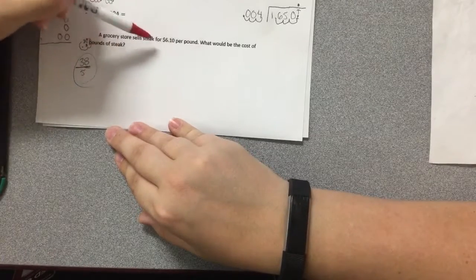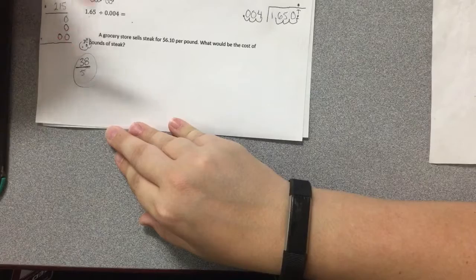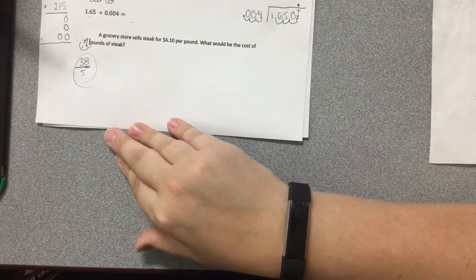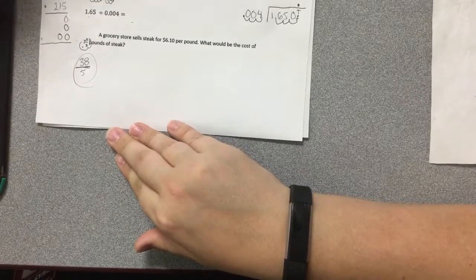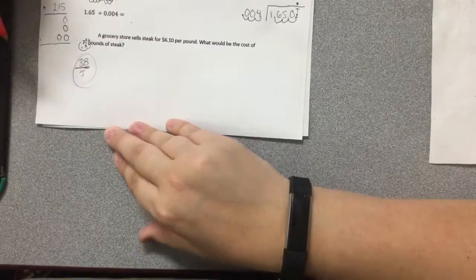So we know the price per pound. We know the number of pounds. We want to find the total we paid. So we're going to multiply. All right. You guys have got this.